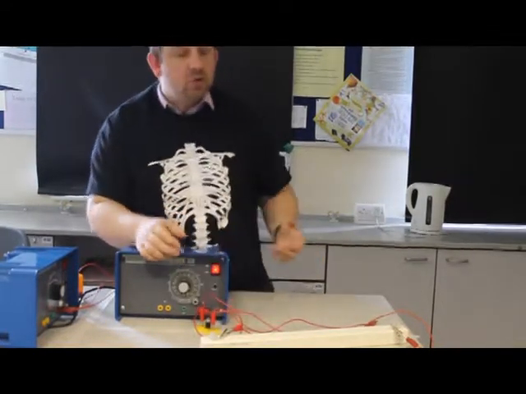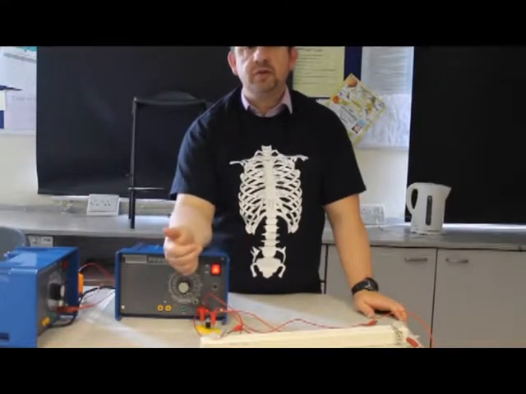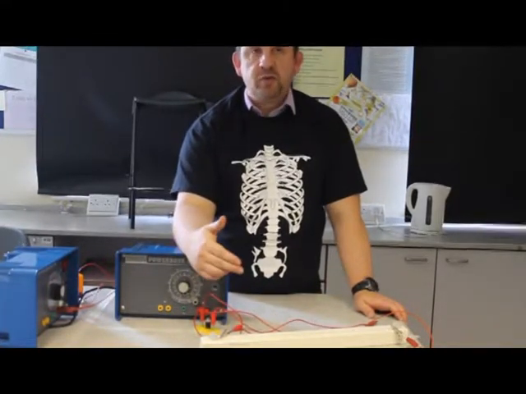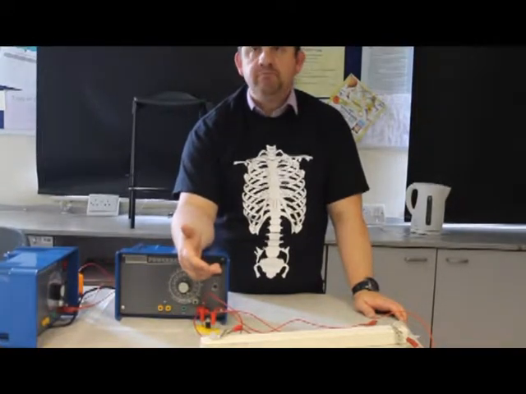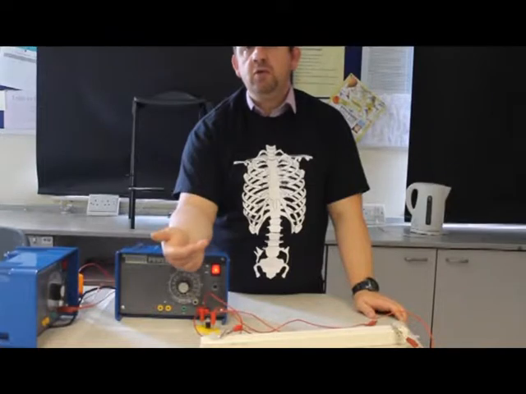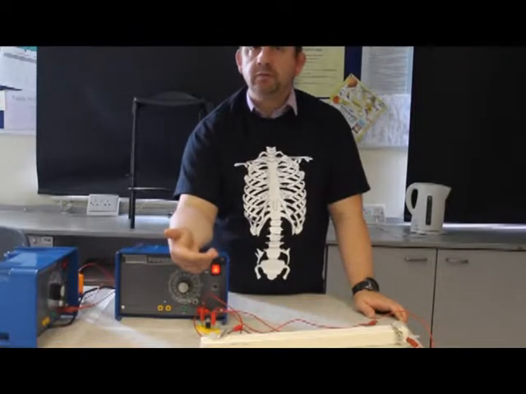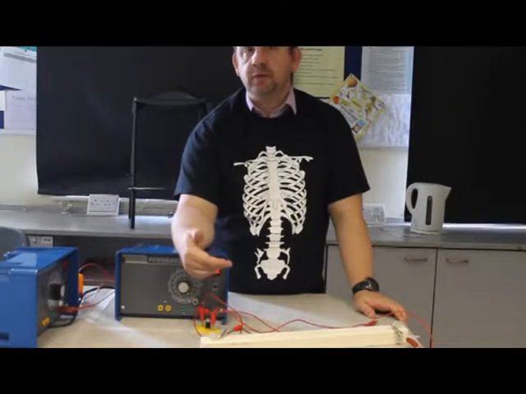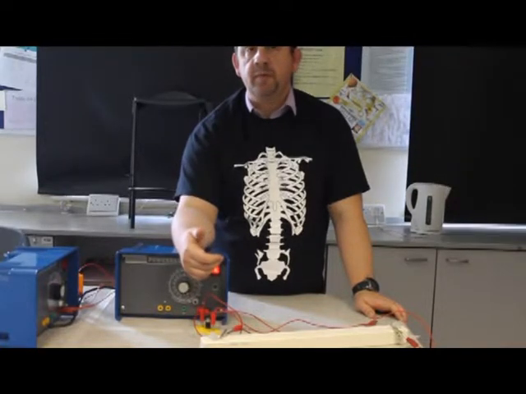Now, resistance is caused by the electrons trying to get through and having collisions along the way as they travel through, in this case, a piece of metal wire. And we know that certain materials, metals, have a lower resistance than non-metals. So we call metals conductors and we call non-metals insulators for the most part.